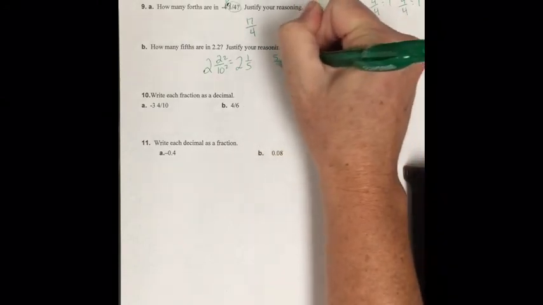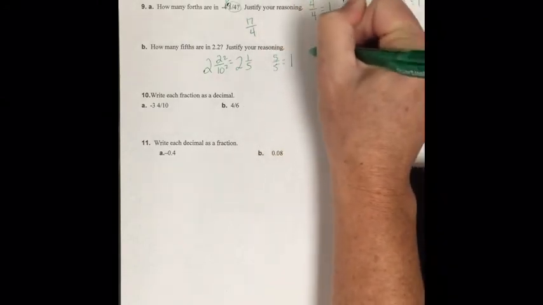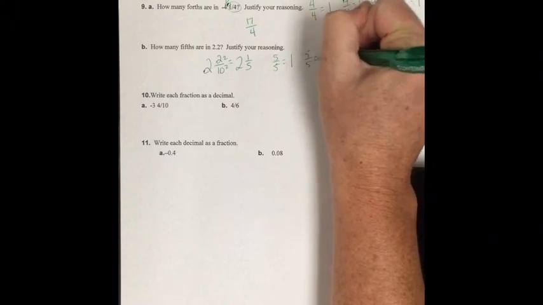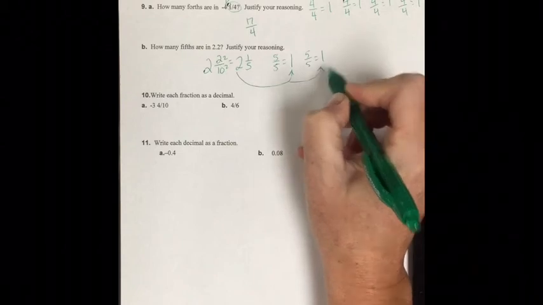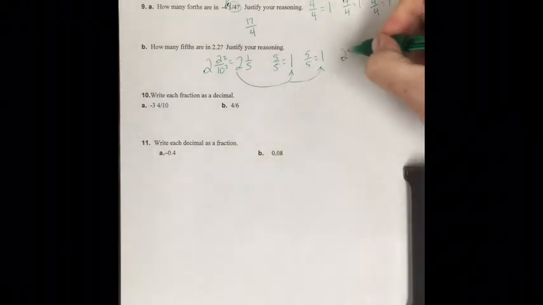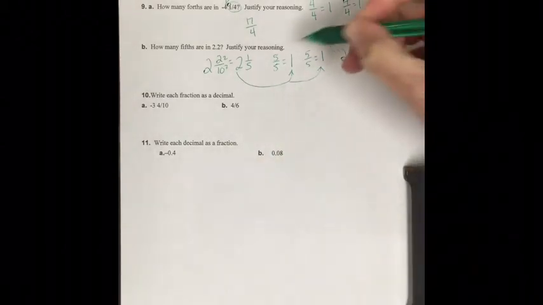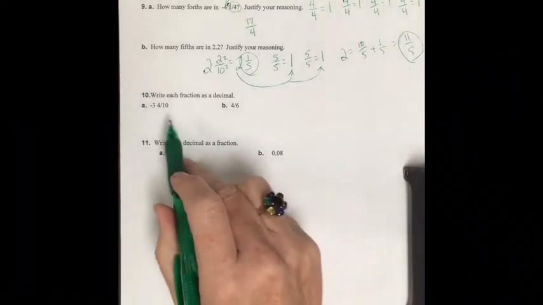Well, it takes 5 fifths to make 1, and another 5 fifths to make another 1. So that gives you your 2. So for the 2, you have 10 fifths, plus you have an additional fifth here, and that gives you a total of 11 fifths. Sorry, my writing's messy. I'm trying to work around the stand holding my phone.